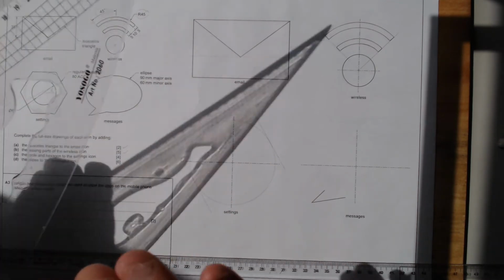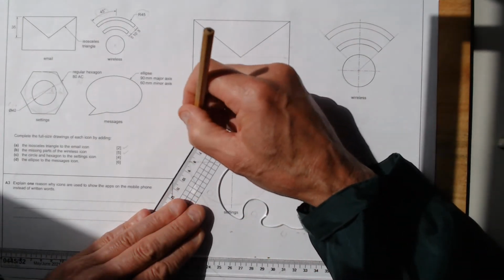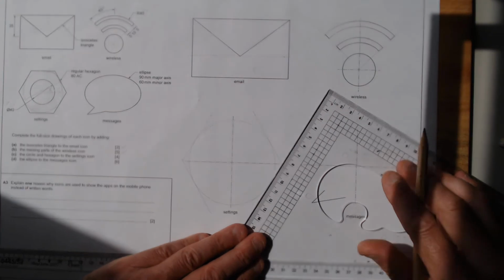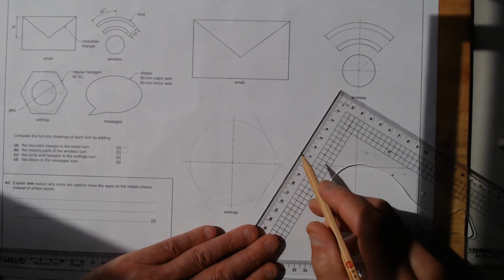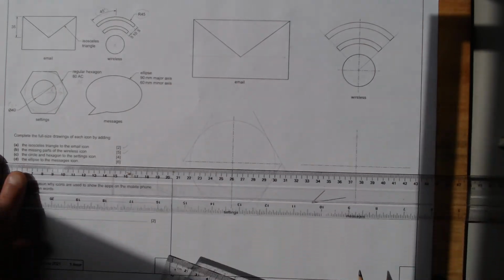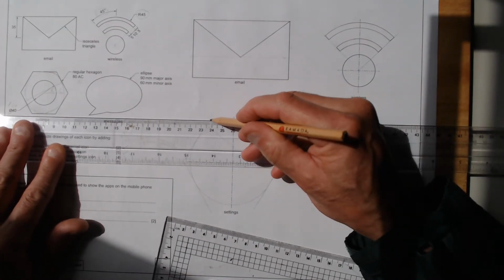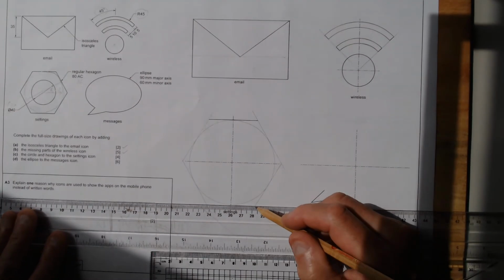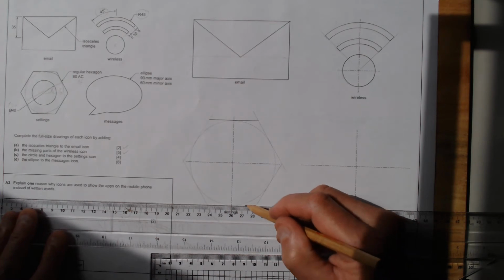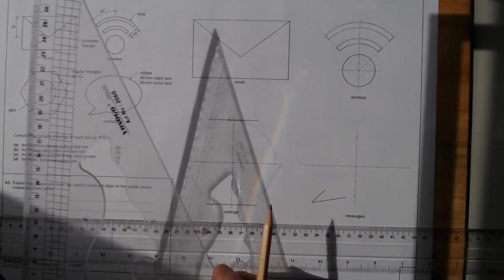I flip my triangle. I go 60-degree here as well, and I go 60-degree here. Okay, and they should meet on that line over there. And now I just complete the top with a horizontal line, and now I'm starting to darken the lines. Since I've got my parameters, I can now just finish it off by darkening those lines.